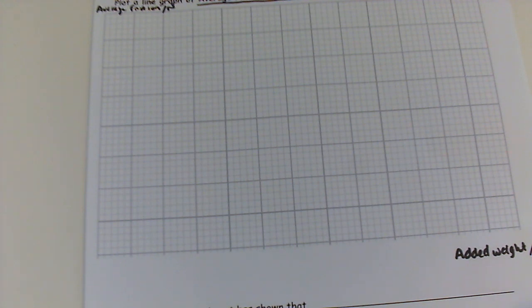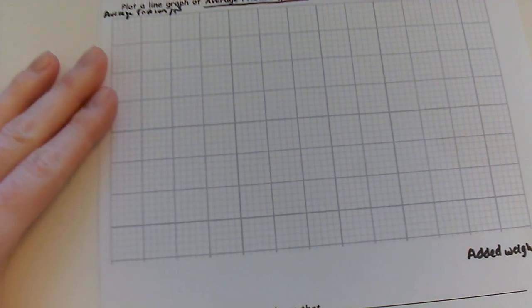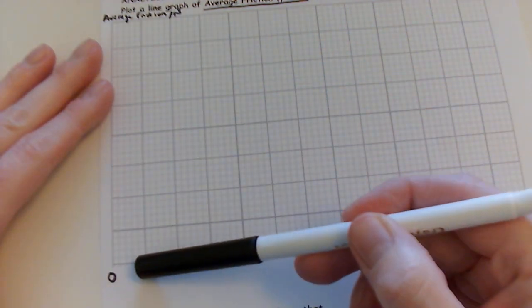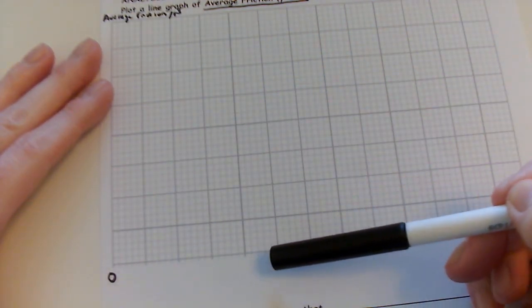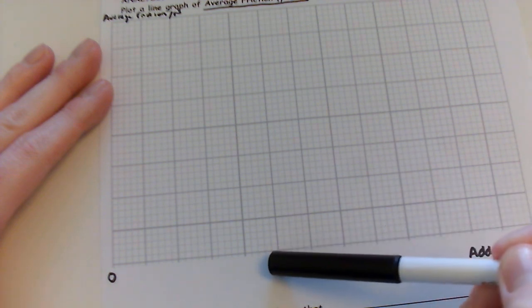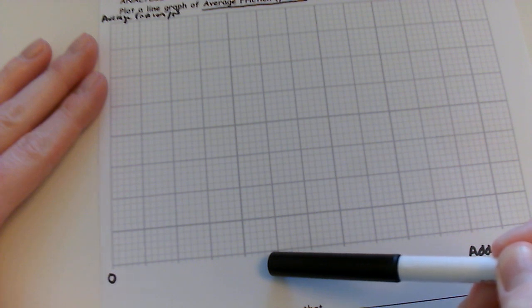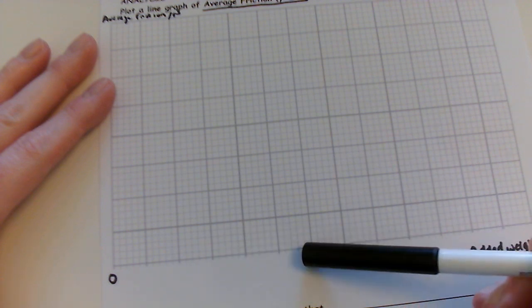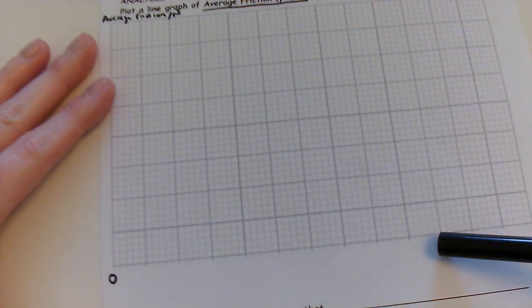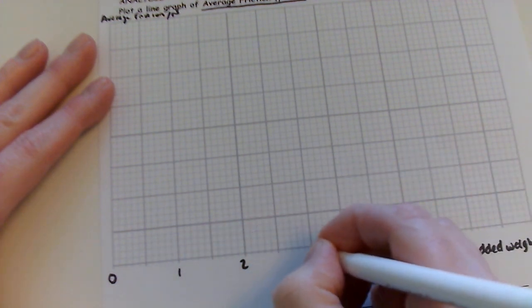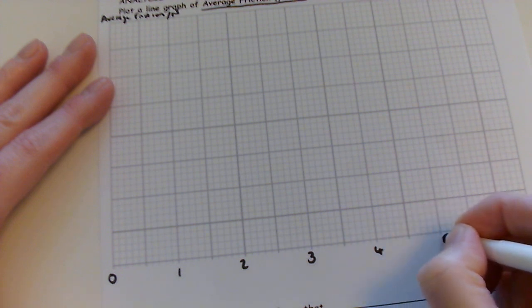Now, I'm going to start with my x-axis and label the numbers. Now, my graph has to take up more than half the page, and my weight added has to go from 0 to 5. So if I, for example, went 0, and then I decided to put 1, 2, 3, 4, 5, well, that takes up less than half of my graph paper, so that's not good. So let's try 2 squares per 1 unit. So 1, 2, 3, 4, 5, and that does take up more than half the paper, so that's much better.